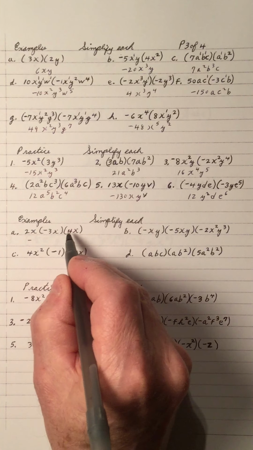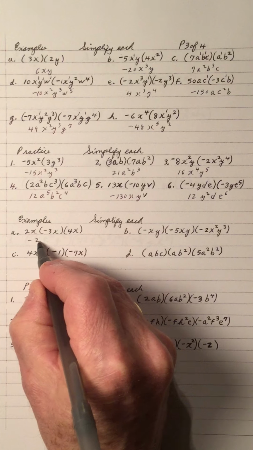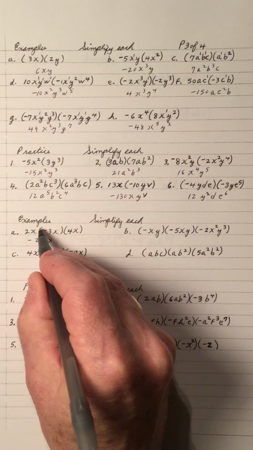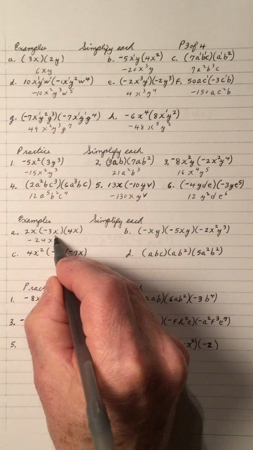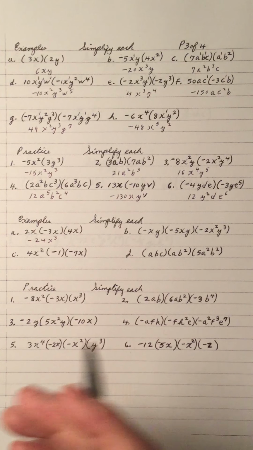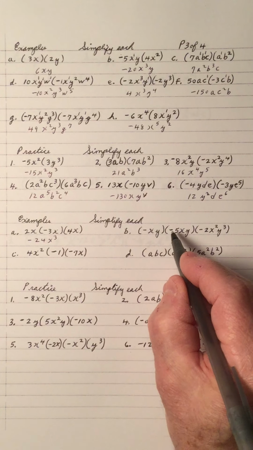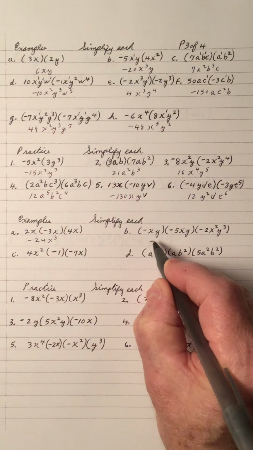2 times 3 is 6, times 4 is 24. And I got an x times an x times an x, so they're all x's. So 1 plus 1 plus 1 is 3. So you do the same thing, we just got to be more careful. These are all monomials. Negative and negative, 3 negatives when you multiply is a negative because it's odd.